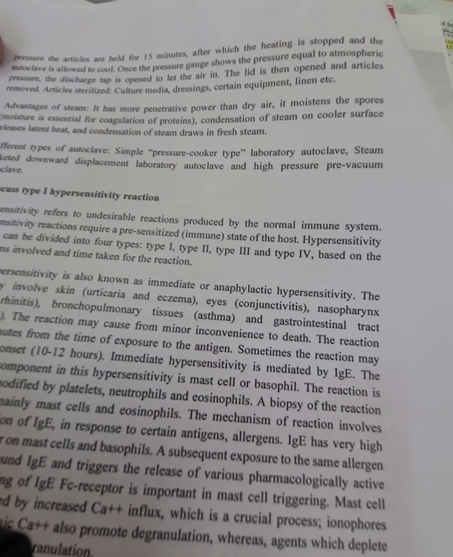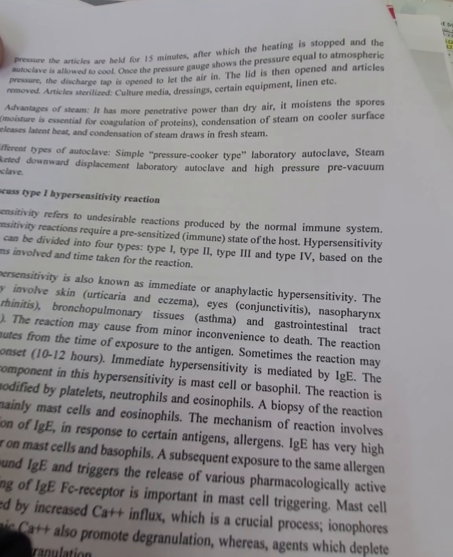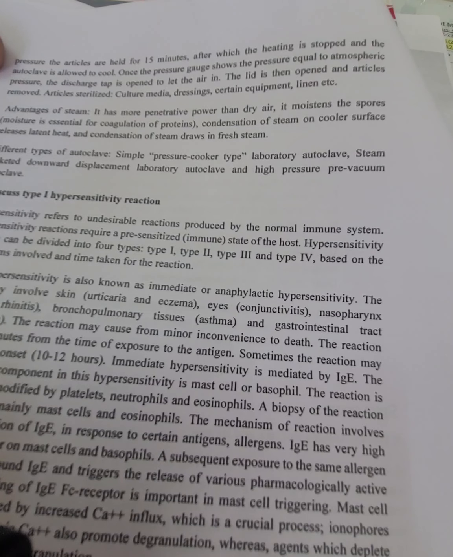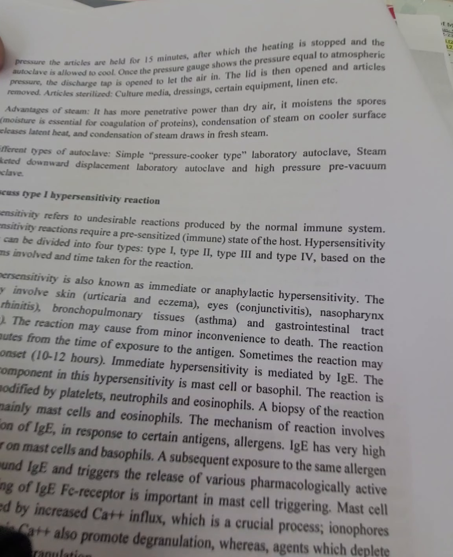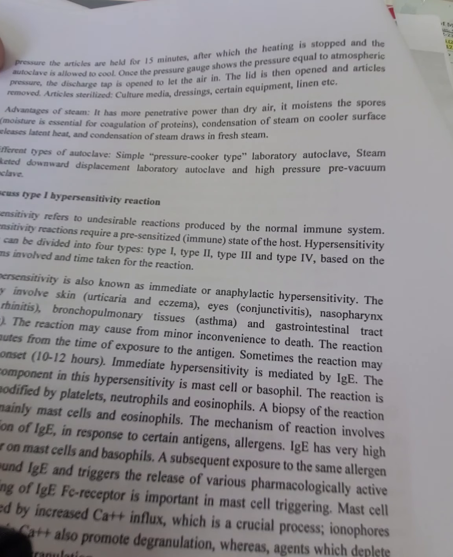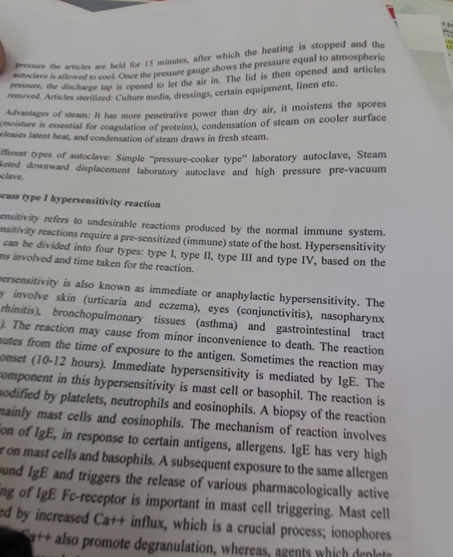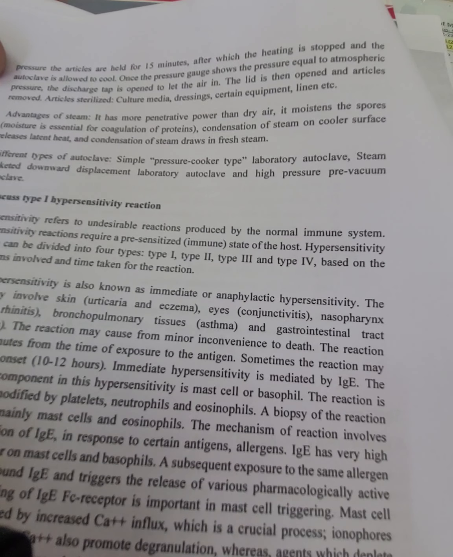Hospitals have huge autoclaves. Advantages: it has a penetrative power. Steam has got a penetrative power and it gives a lot of heat after condensation. Various types of autoclaves are used. A simple example is the pressure cooker, which you use in the house for the preparation of rice.